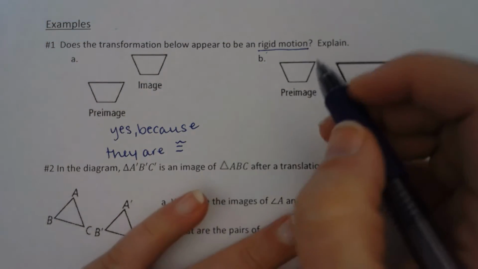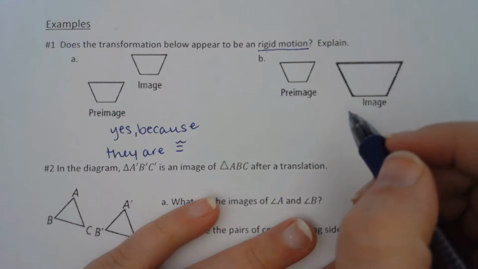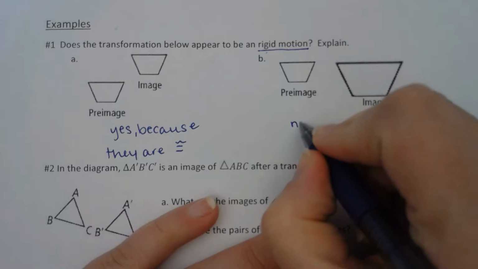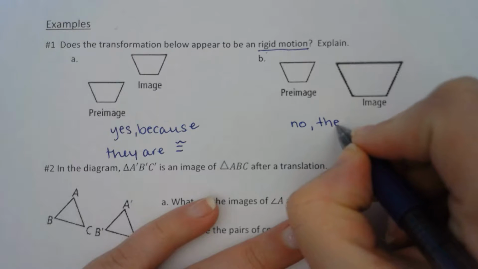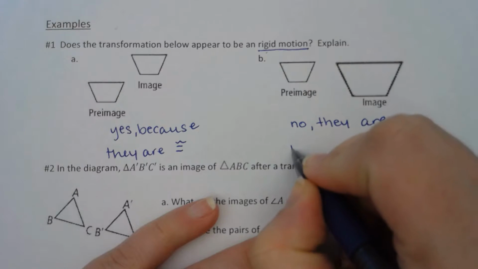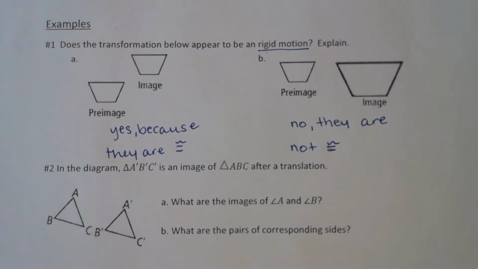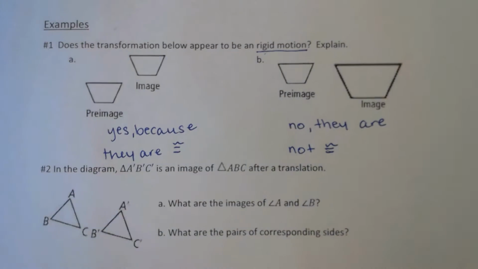But on problem B, you can look at these. Looking at that size, they are definitely not the same. So my answer here is no. They are not congruent or not the same, not the same size.